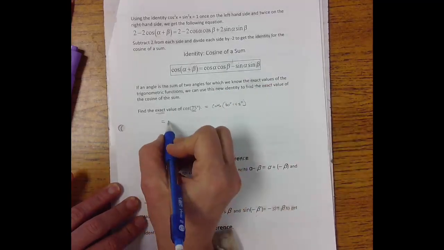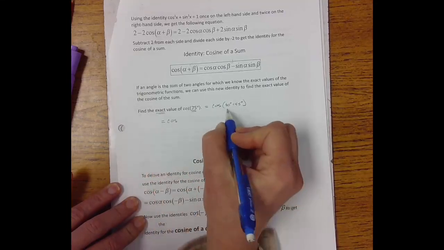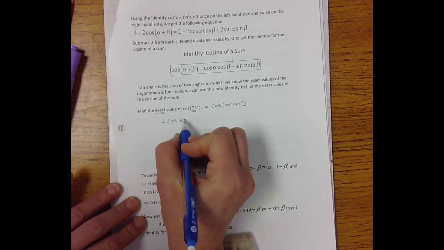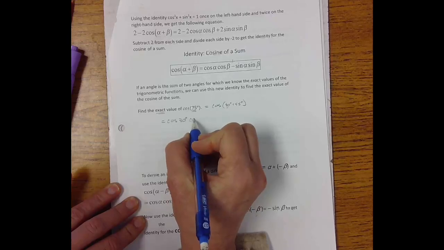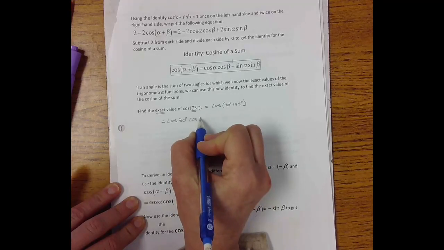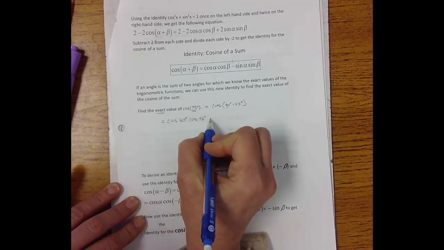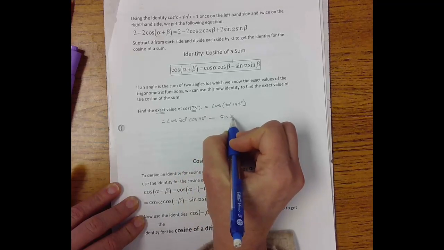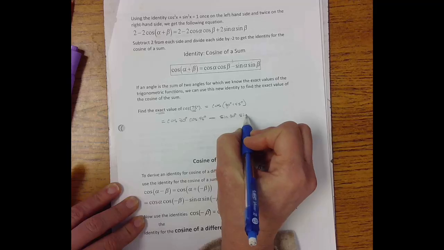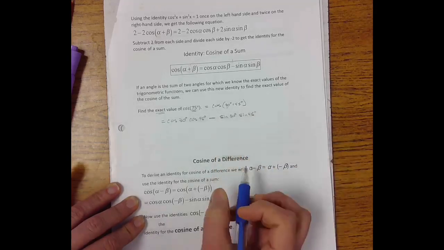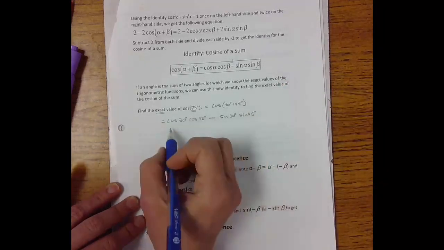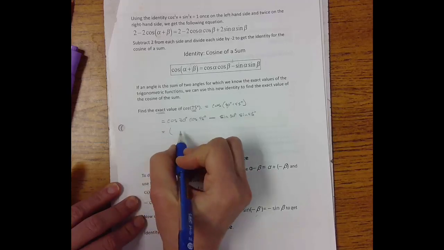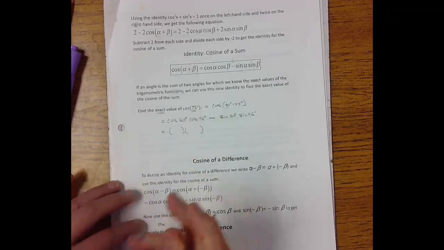Now I'm going to apply my identity. The cosine of 30 degrees times the cosine of 45 degrees, then subtract the sine of 30 degrees times the sine of 45 degrees. Then I'm going to substitute values, and remember, my cosine is my x value.